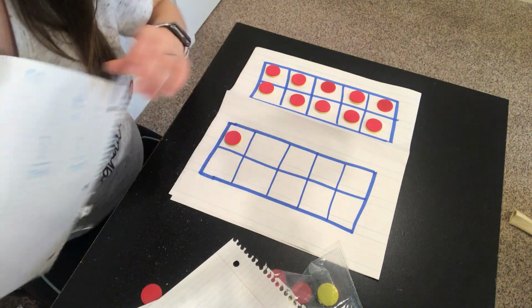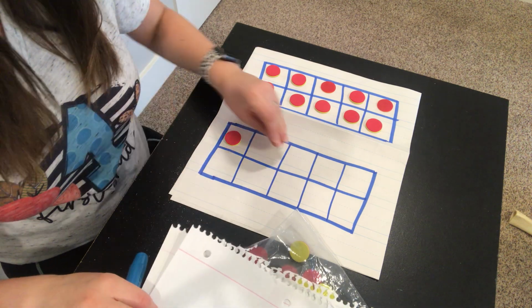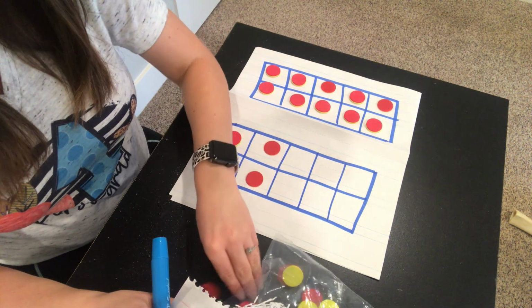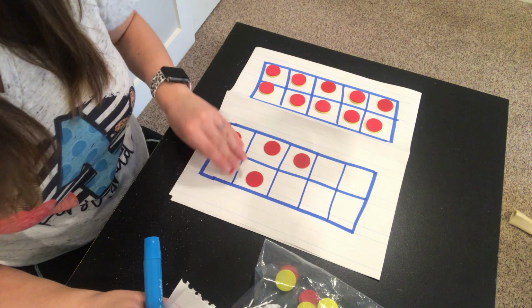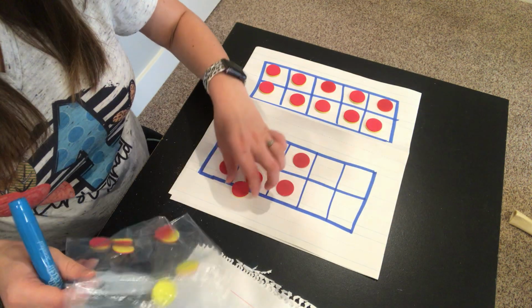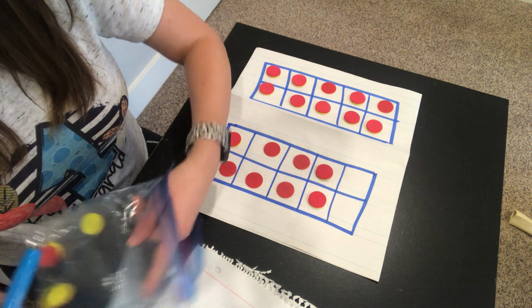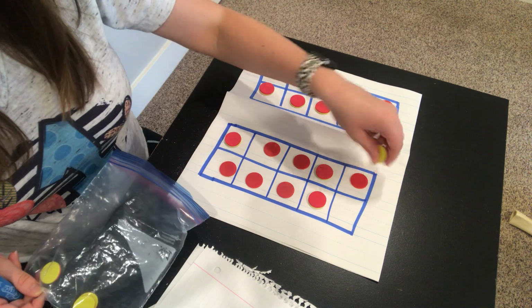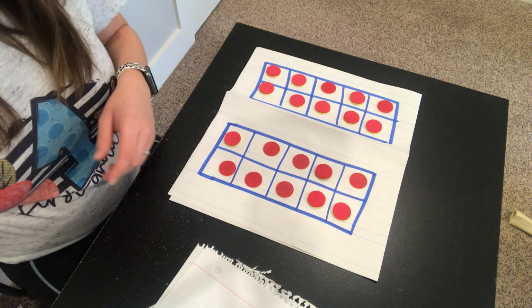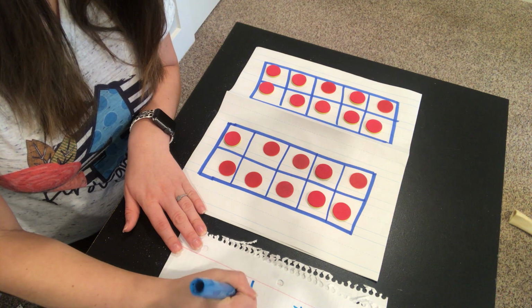All right, let's build 20. So if I already have 11, 12, 13, 14, 15, 16, 17, 18, 19, 20. Okay. For 20, how many tens do we have?